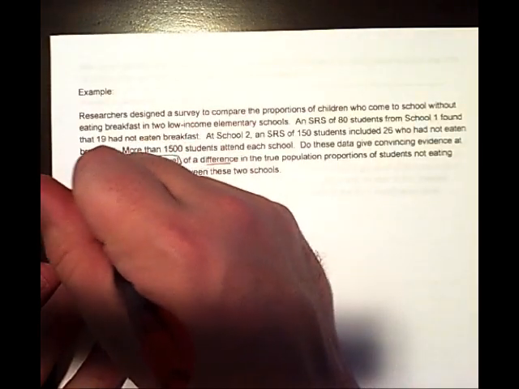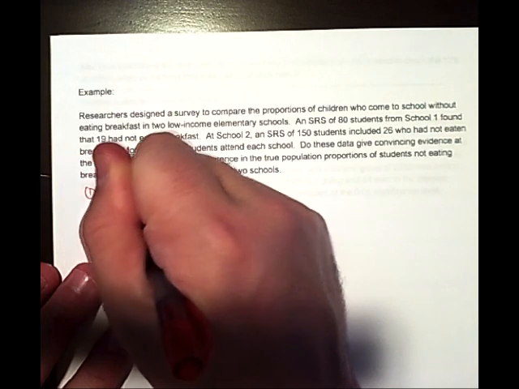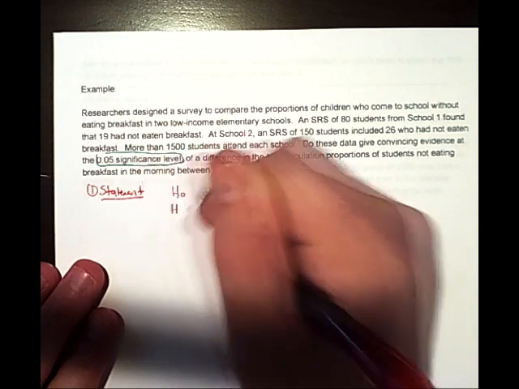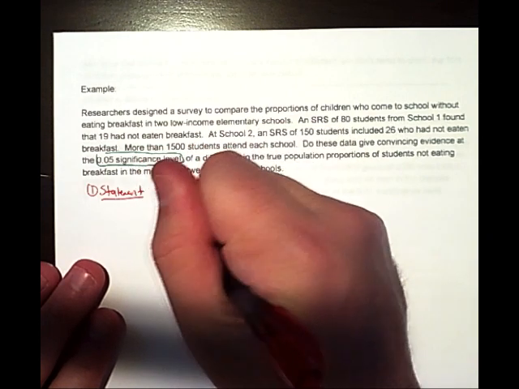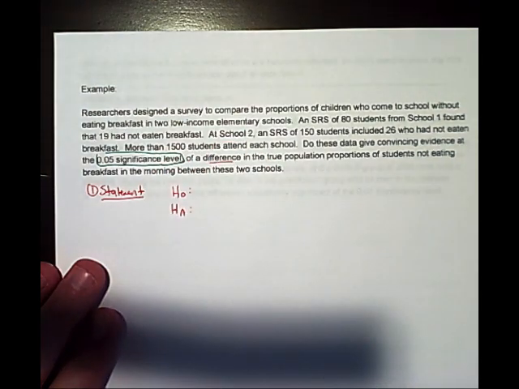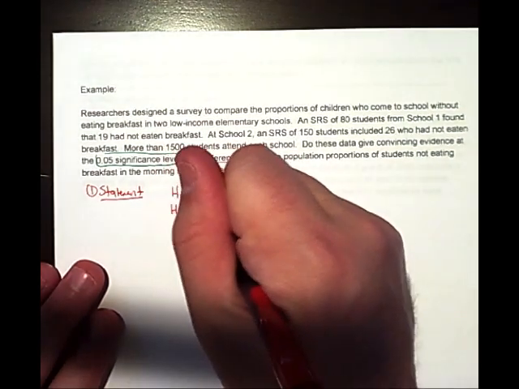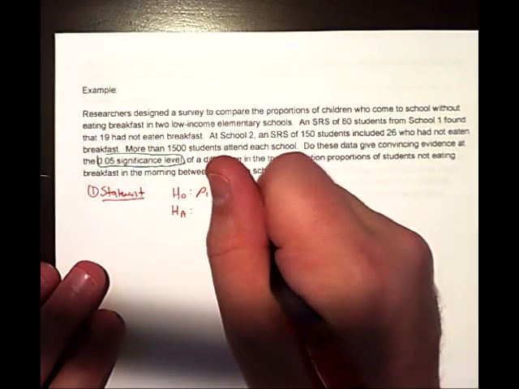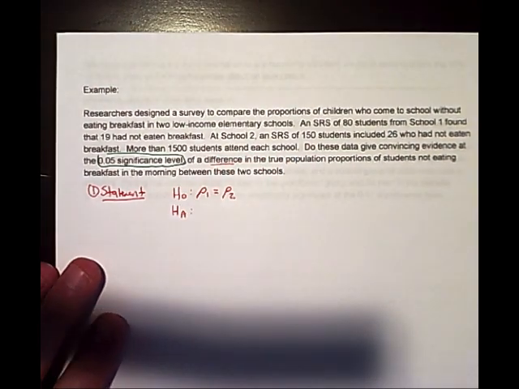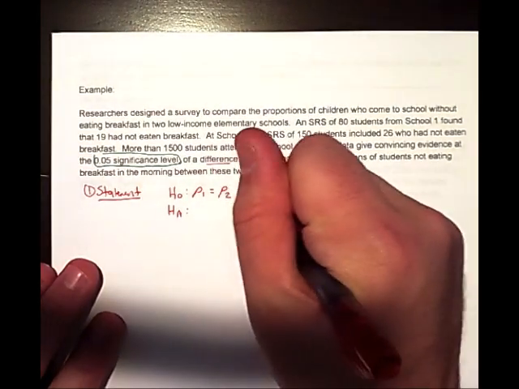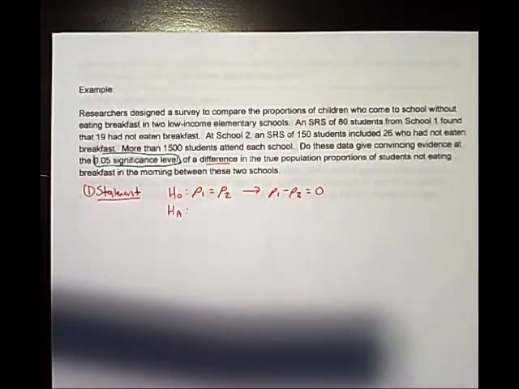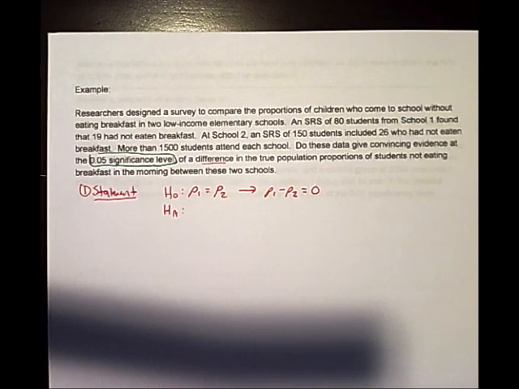Number 1, we write our statement. In the case of a hypothesis test, those are the hypotheses. So H0 and HA. So what we're going to start by saying is that the true proportion of kids who don't eat breakfast in School 1 is equal to the true proportion who don't eat breakfast in School 2. And a different way I can write that is if I subtract p2 from both sides, I would just get that when I subtract those 2, it would be 0.